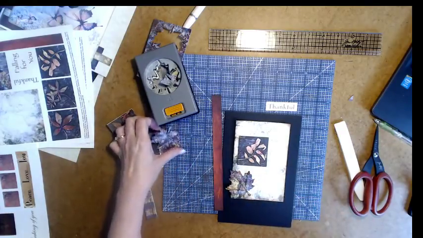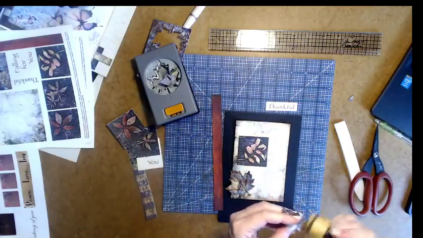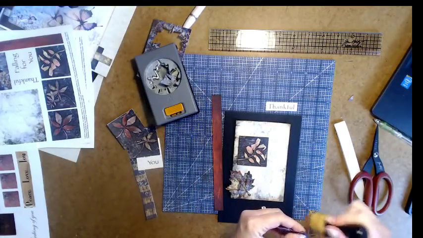So to ink those up, I added some ink lines in there for the veining.